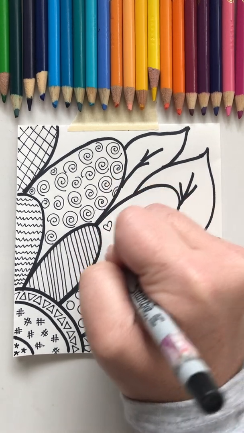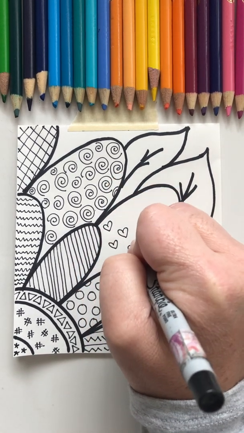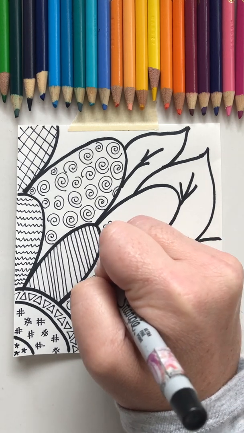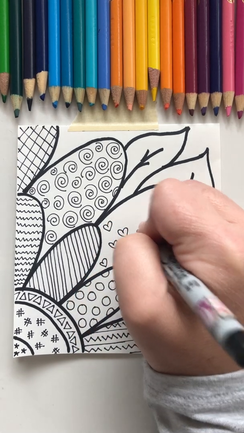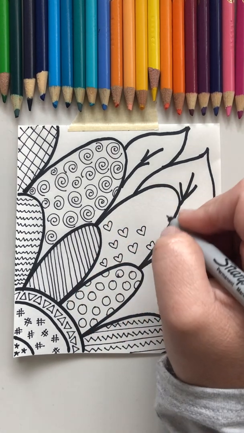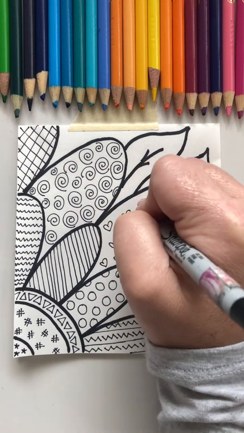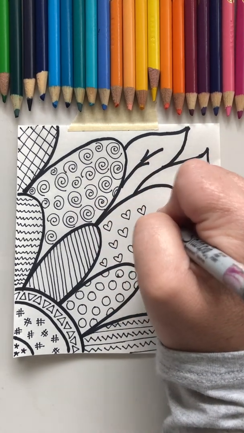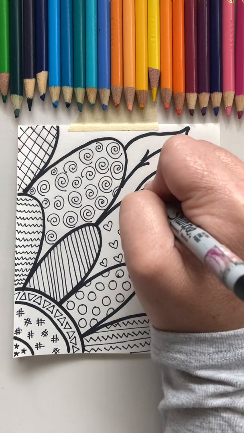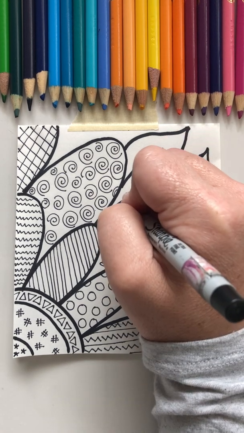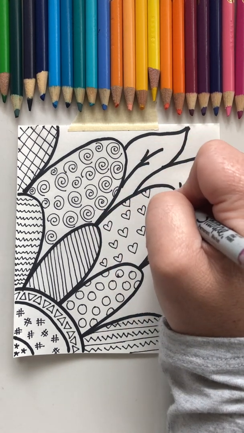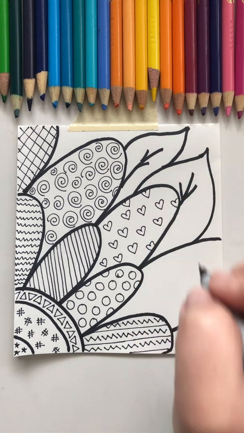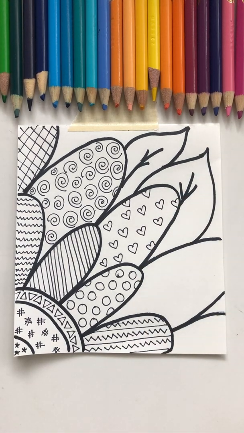I need to think of some more patterns here. My piece of paper is pretty small. It's maybe 5 inches by 5 inches. And the reason why I chose to do a small one instead of a big one is because the more complex your picture is, the more patterns you have to think of. And my brain is all out of patterns right now. I'm having to use all those patterns I've already used in my other pictures.